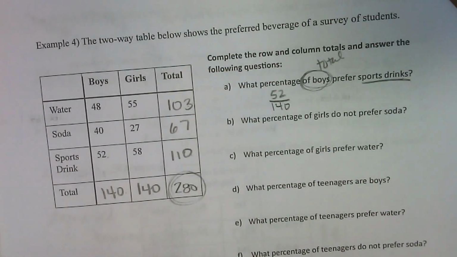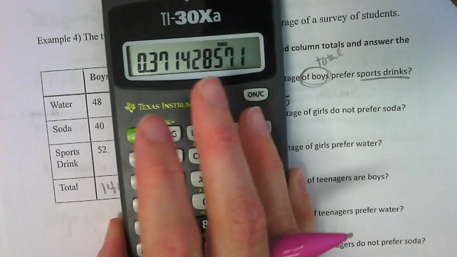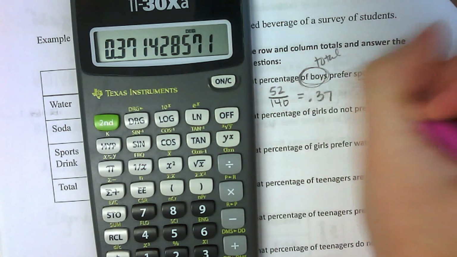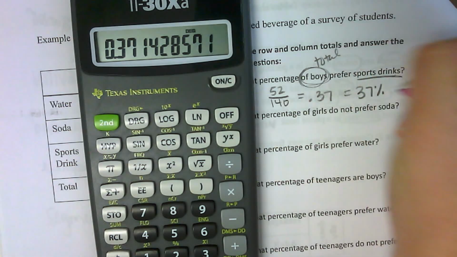So that's what I would put in my calculator. I would divide 52 divided by 140. And I get 0.37. I multiply my answer by 100 to get 37%.